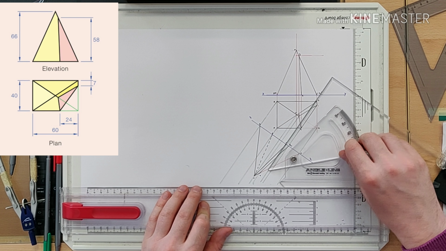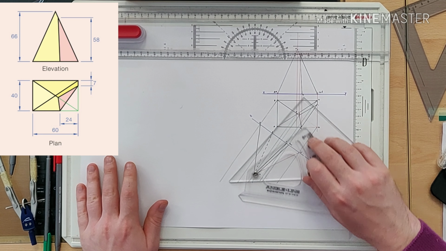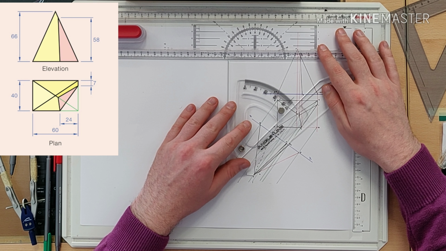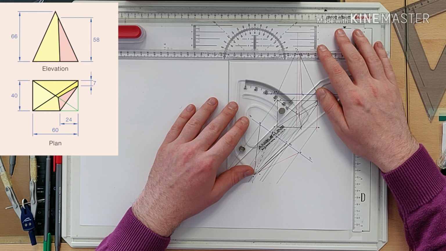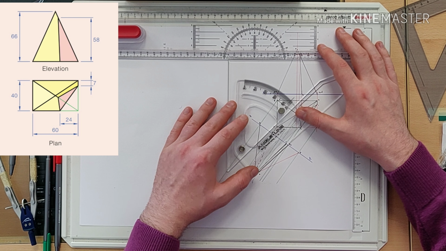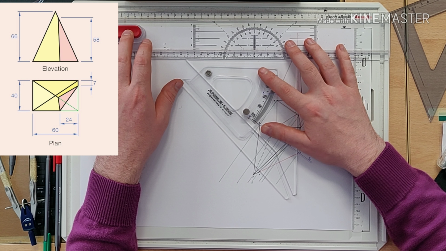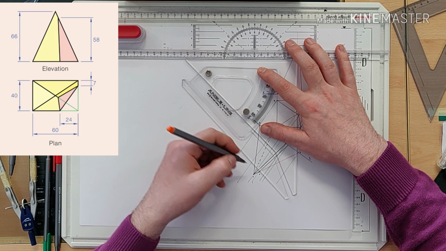But in order to get our true shape, we must again take a second auxiliary looking in at 90 degrees to that true inclination to the horizontal plane. So again, set your sliding set squares up to that line, and you're going to project parallel away from that drawn.